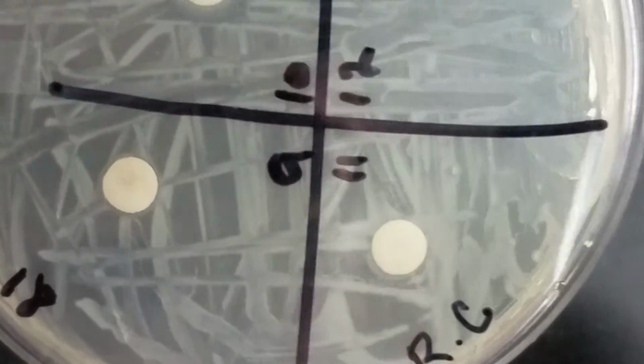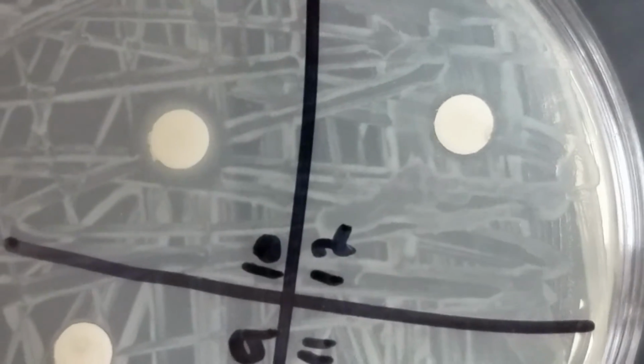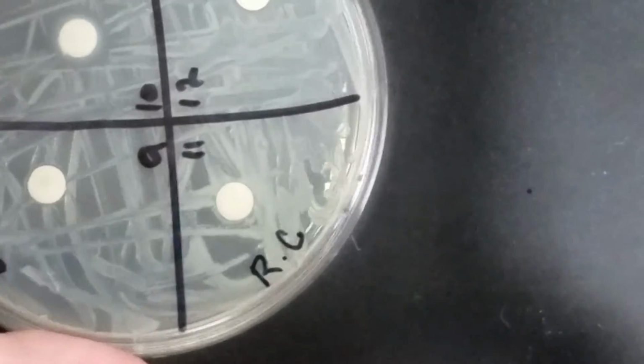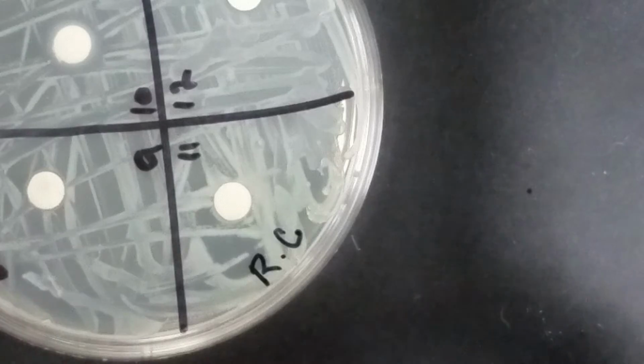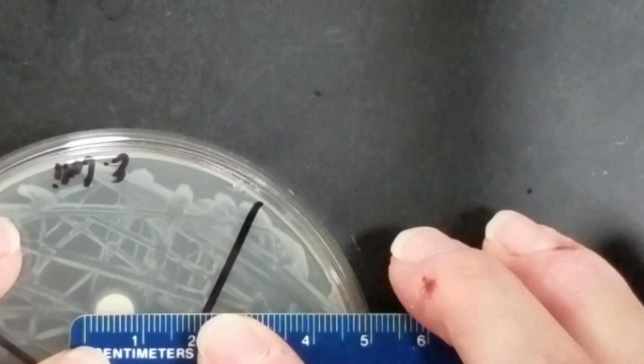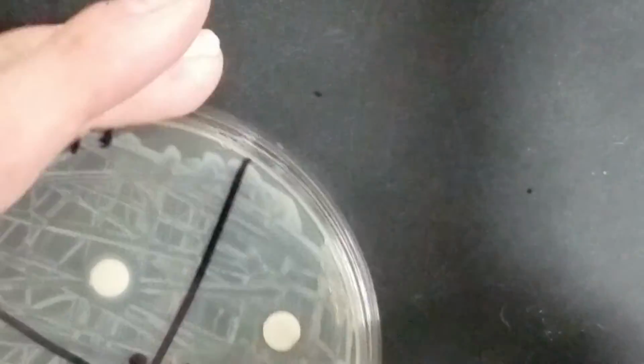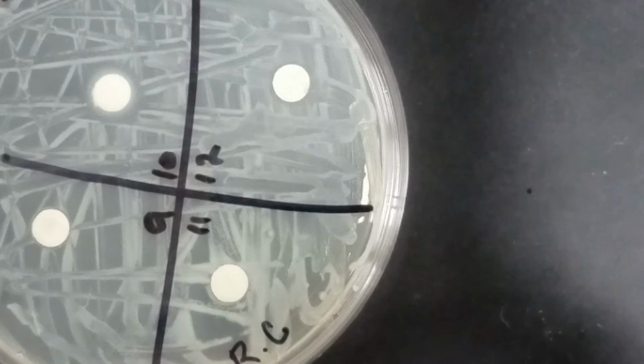Now if I look here, I don't see, well, I do have a zone on 10. So 9 is going to be 0 millimeters. 10, I have a tiny little zone. That's going to be about 9 millimeters. And then 11 and 12 will both be 0 millimeters. So definitely if it's 0 millimeters, it's going to be resistant to that, okay?